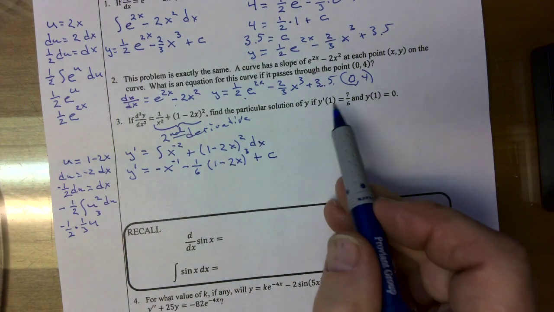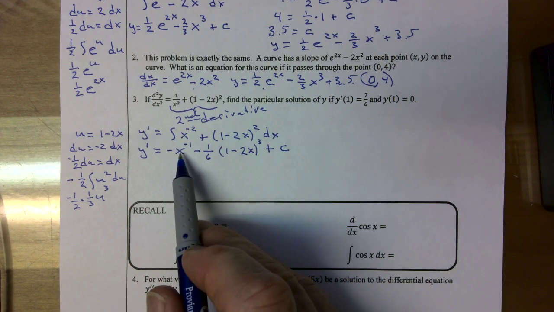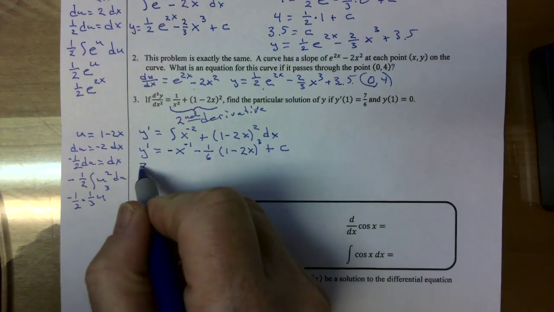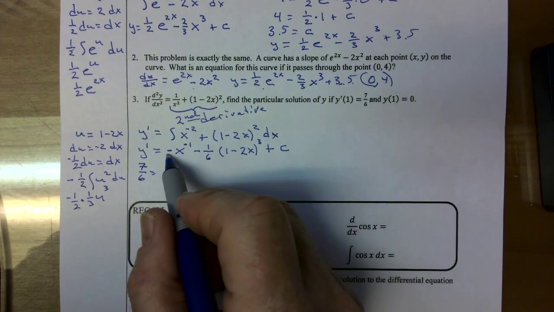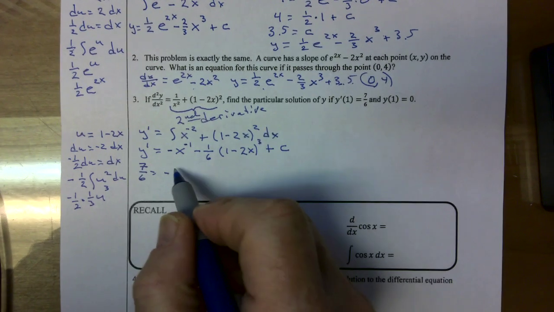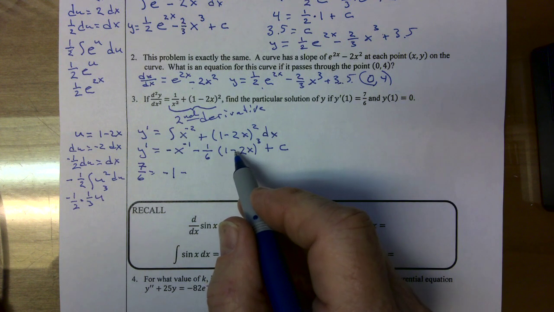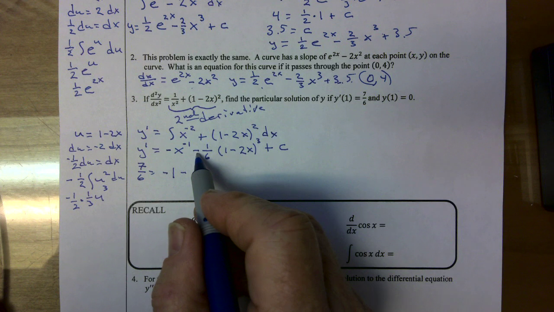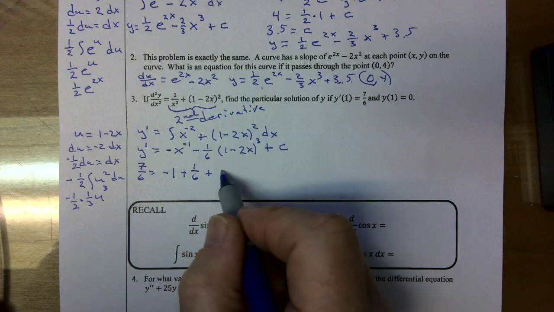Now, I'm going to figure out this c using this information right here. When I plug 1 into this derivative, I'm going to get 7/6. So here I'm going to have 7/6. 1 to the negative 1 power is 1. Multiplied by a negative 1 is negative 1 minus. In here, I'm going to put 1. 2 times 1 is 2. 1 minus 2 is a negative 1. A negative 1 cubed is a negative 1. Times a negative 1/6 is plus 1/6 plus c.